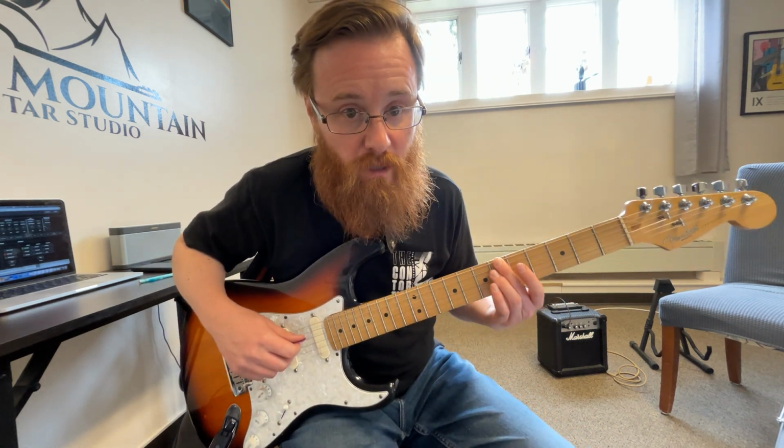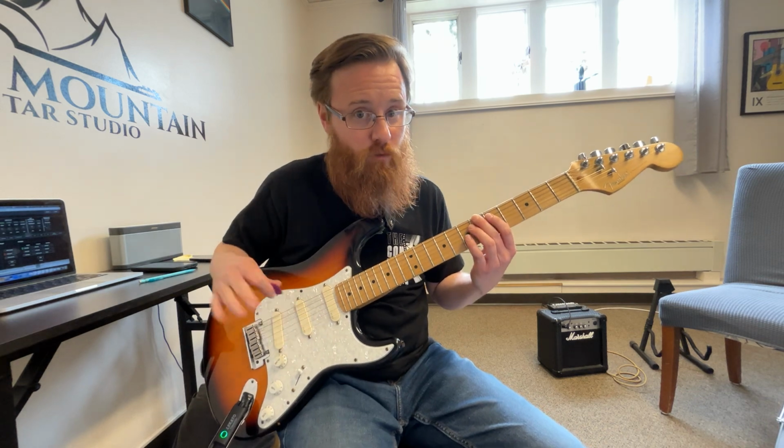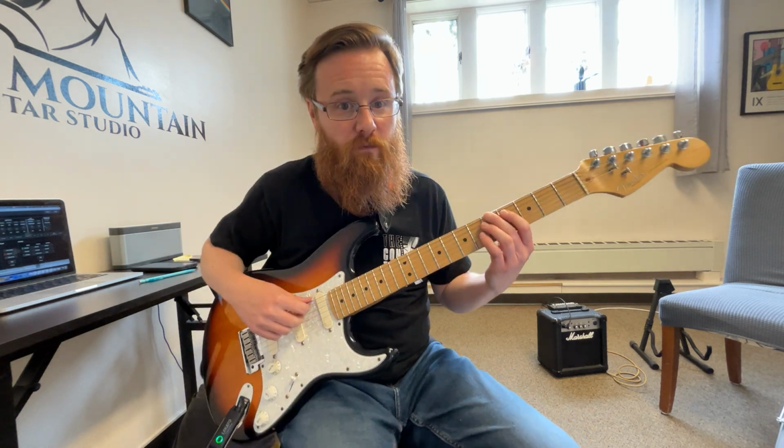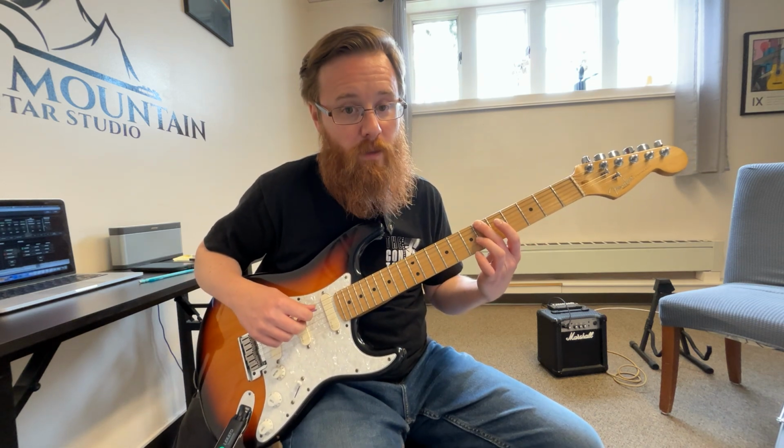And if I go up one fret right here, we call that A sharp, right? You know that already. And if I go down here, that's a G sharp. But rather than calling this an A sharp, if I go up to this note right here, which is a B, right?